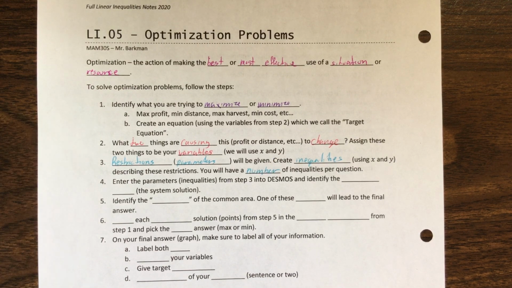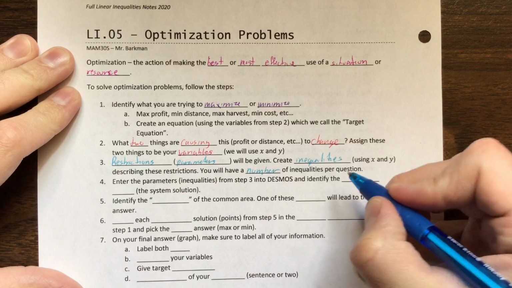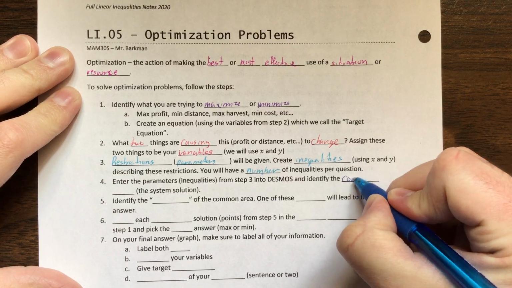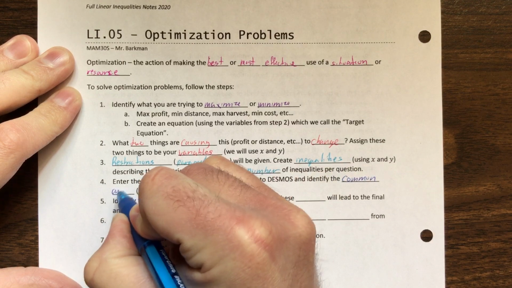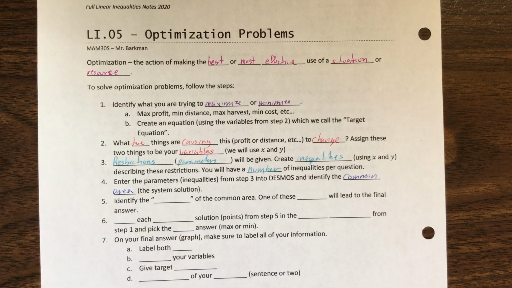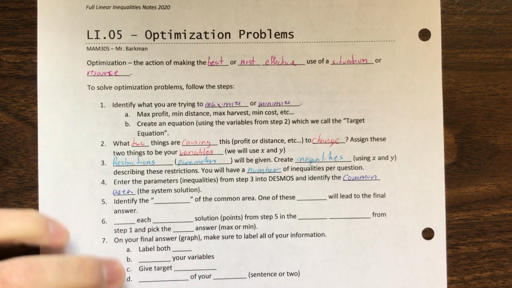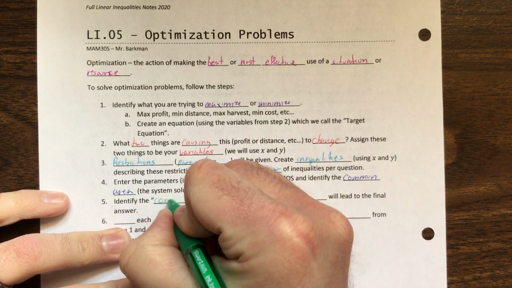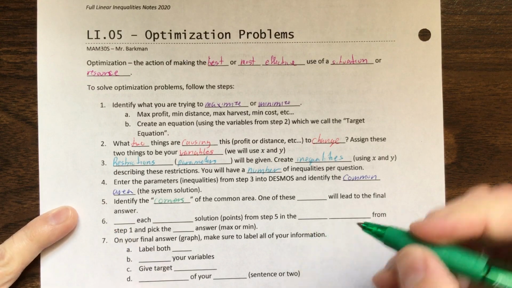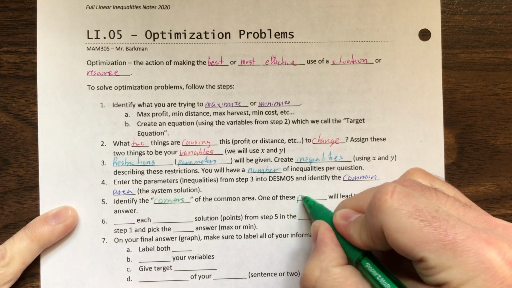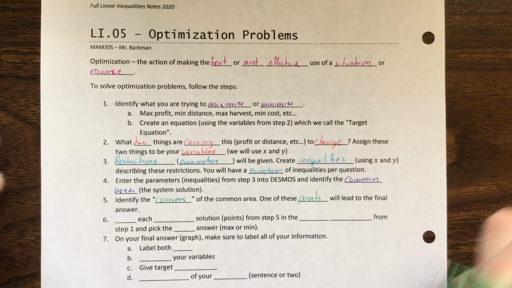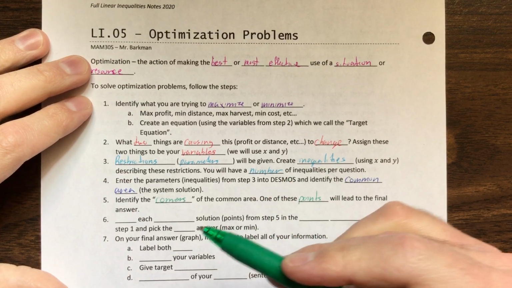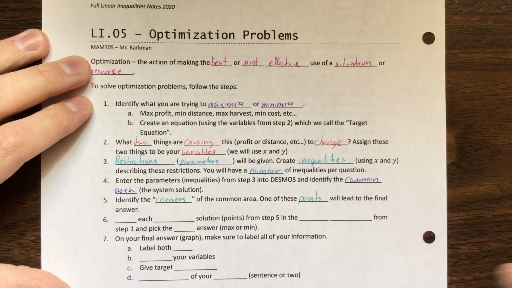Okay, we're going to take those parameters or inequalities from step 3, type them into Desmos, and identify the common area, which is our system solution. So we find the common area in our system solution. We identify the corners, or edges, of the common area. One of these points, the x, y values, is going to lead to our final answer, whether it's the maximum or the minimum that we're dealing with. So one of those points is going to be the max or min that we're looking for.